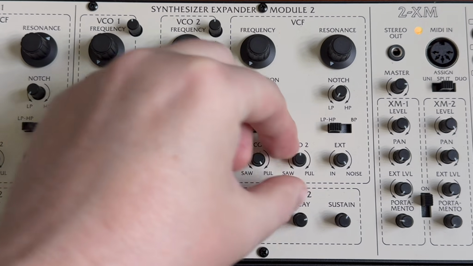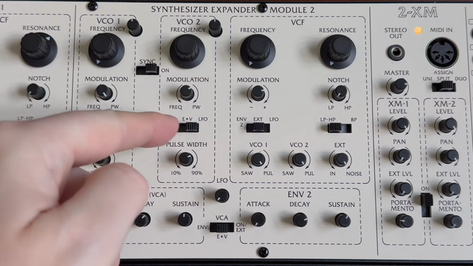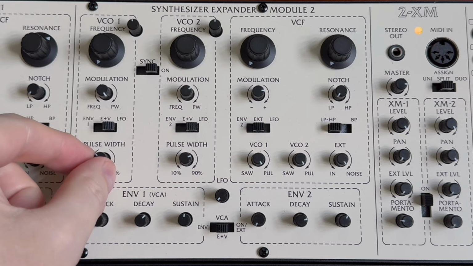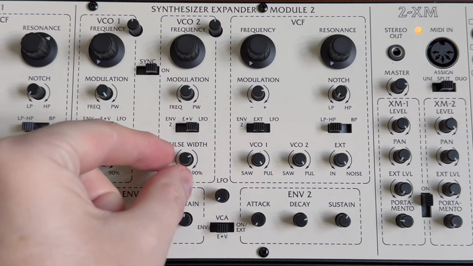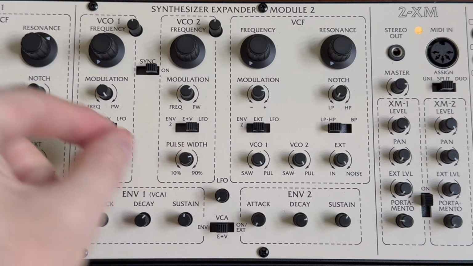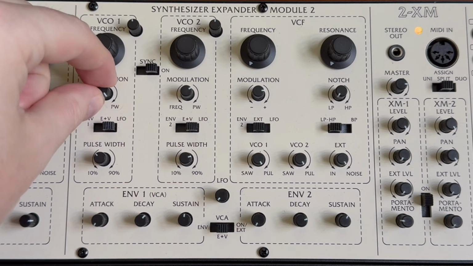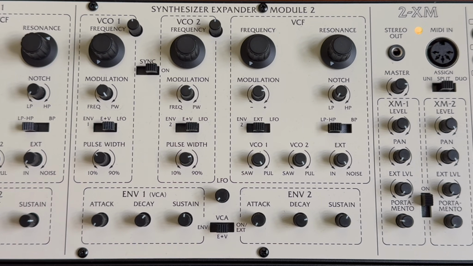I'm going to use pulse waves for both oscillators, and I'm going to set the LFO to cycle that pulse wave. So I'm going to set them both up differently again, but I'm going to set the modulation up full on VCO1 here, so that when that LFO cycles, it'll cycle through 0 and effectively cut off the sound for a second. This is going to add more unpredictability to our finished piece.